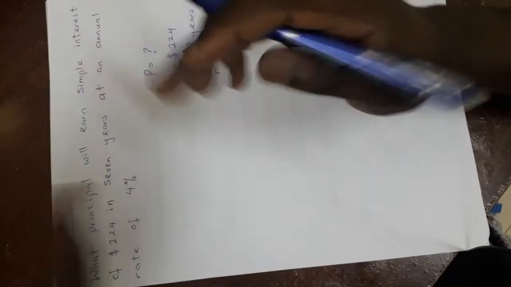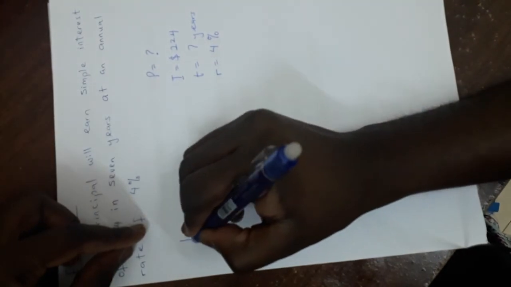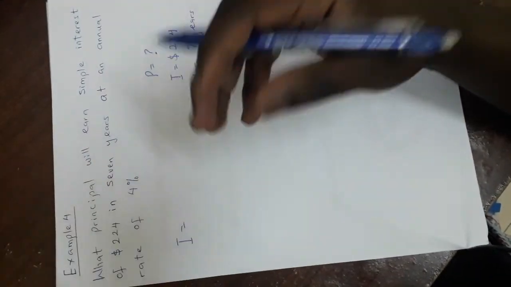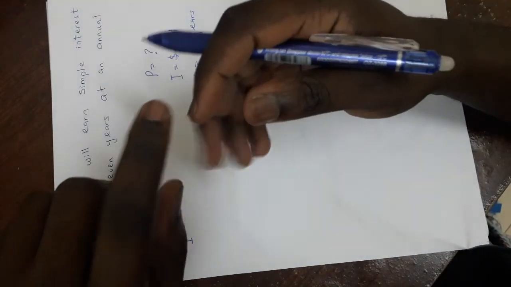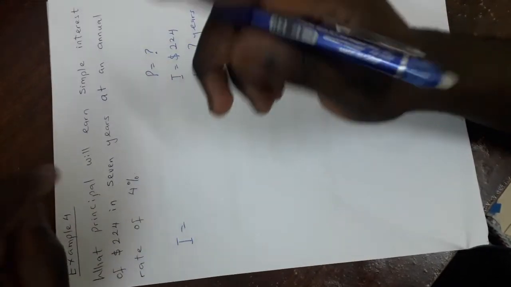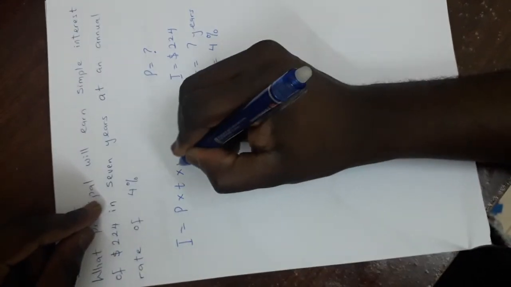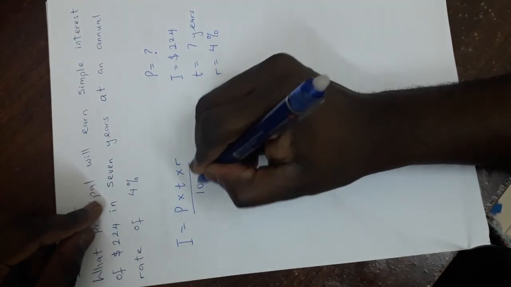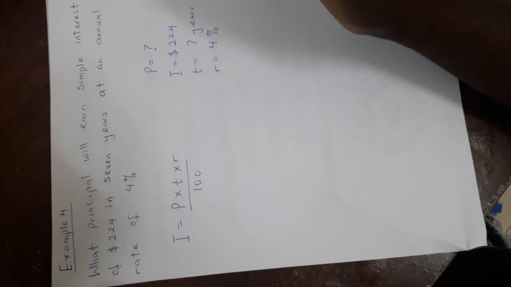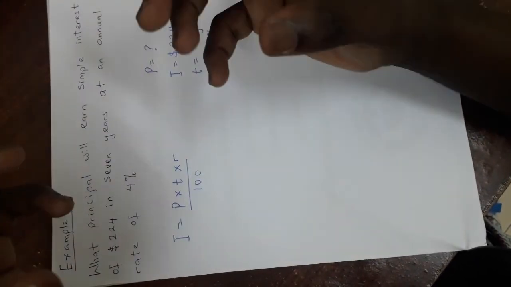Now again, we are going to change that formula. I have my I to be equals to, by now you should have this formula in your head, I is equals to P multiplied by T multiplied by R divided by 100. In this question, I want to calculate the principal.